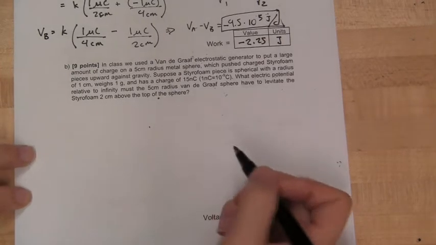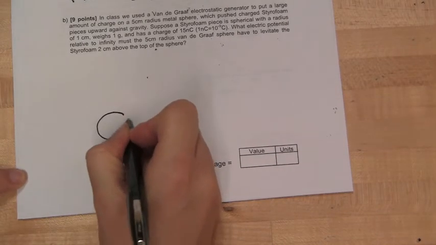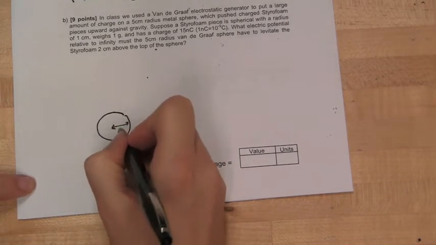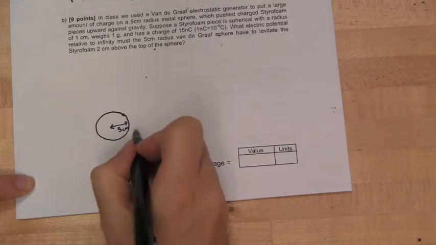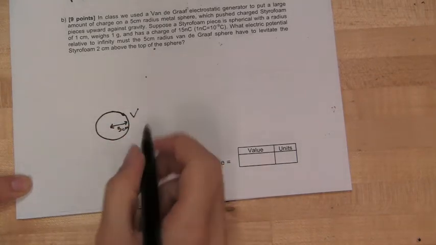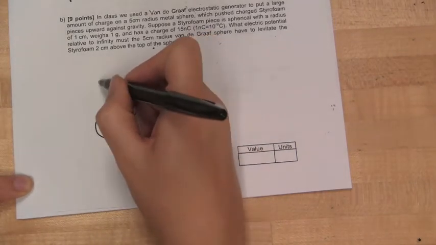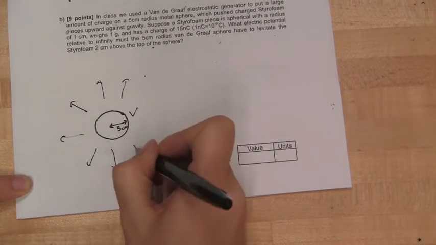So the situation is that you have this sphere, the 5 centimeter radius, and it's held at some electric potential V. So it's got some charge built up on it. And this is causing an electric field radially outward.